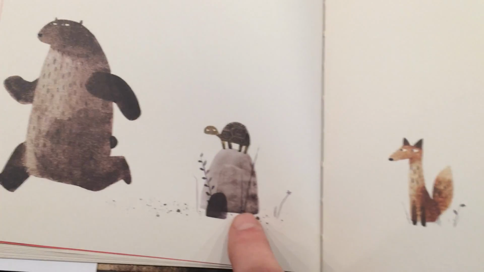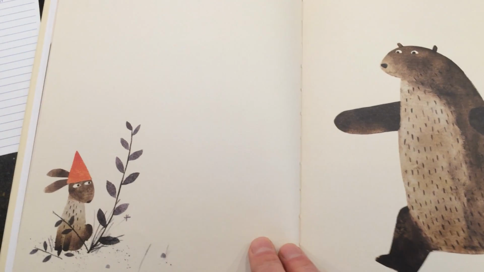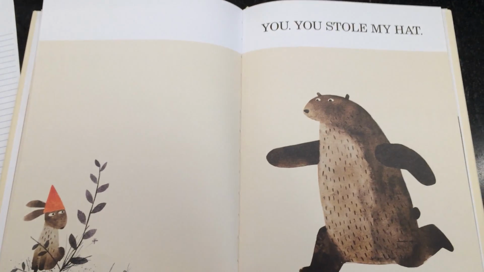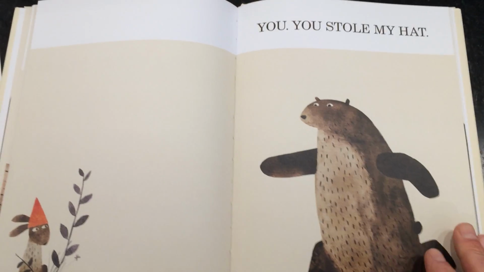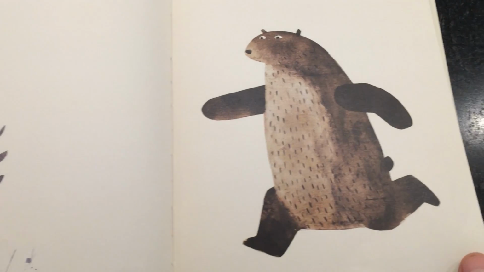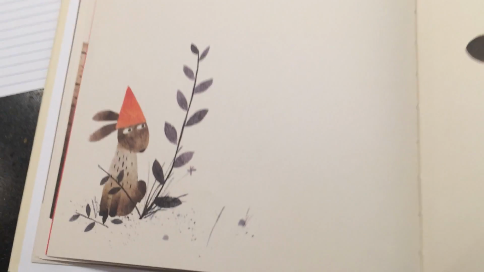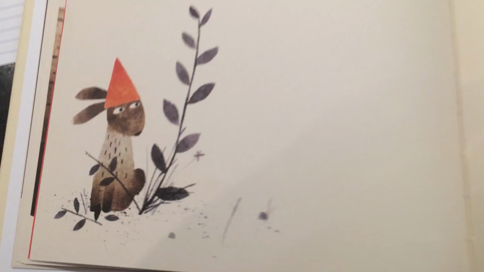You now see the turtle up on the rock. So he encounters the rabbit, and he says, "YOU STOLE MY HAT." Again, we notice all capital letters. Look at the look on the bear's face. What do we think the rabbit might be thinking at that point?